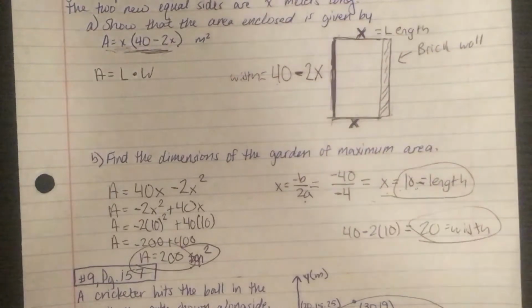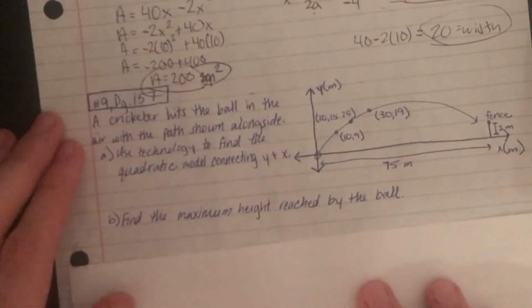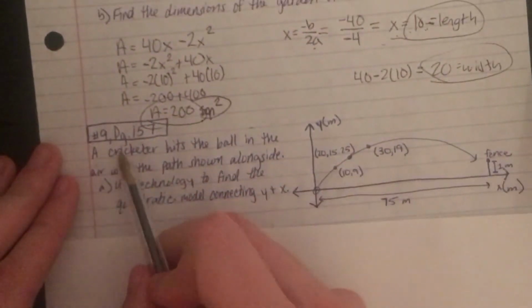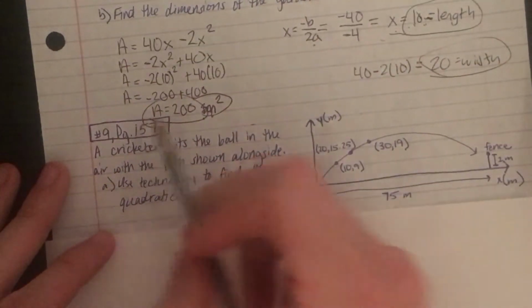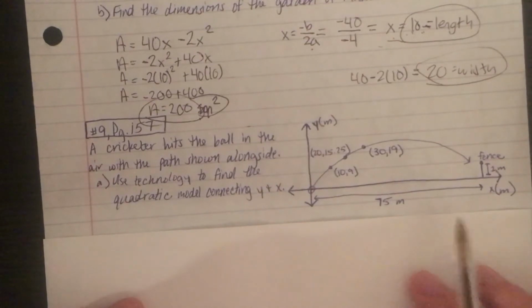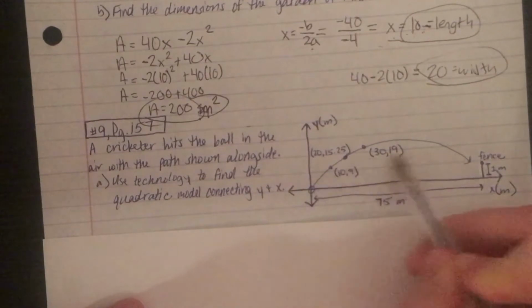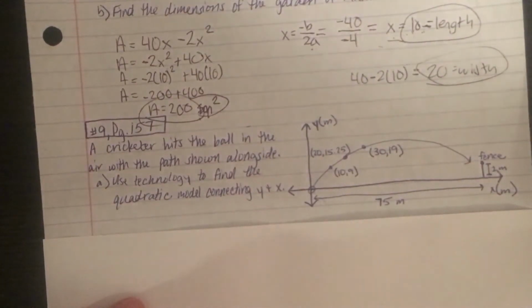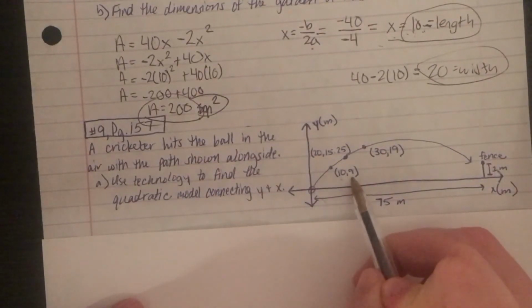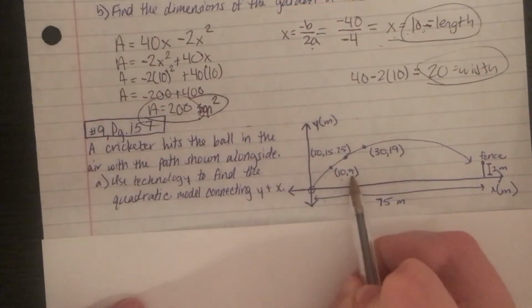So we're going to look at one last example here, and we're going to call it a day. So we're actually going to do number 15 on page 157 there. I thought that was a 15, excuse me. So what we've got here is a cricketer hitting a ball in the air, and this is the path that the ball is going through. So after 10 seconds, it is 9 meters in the air.